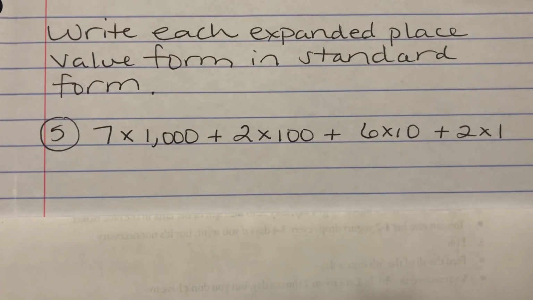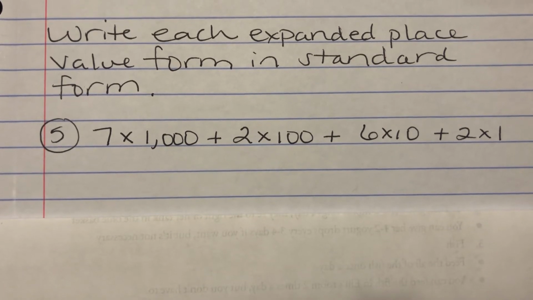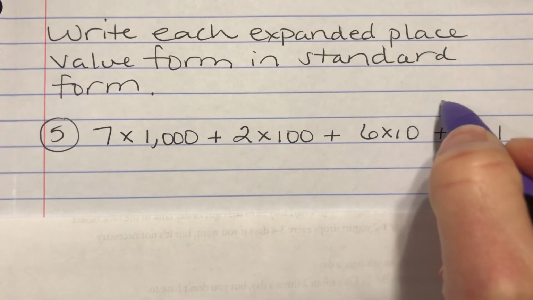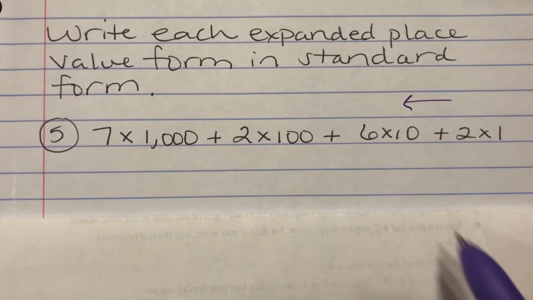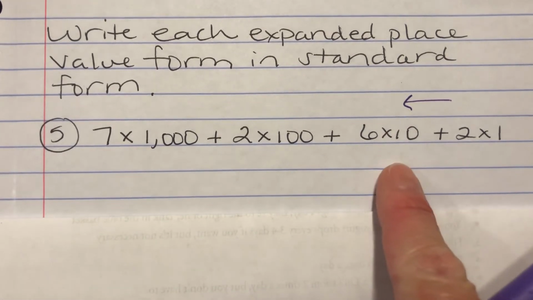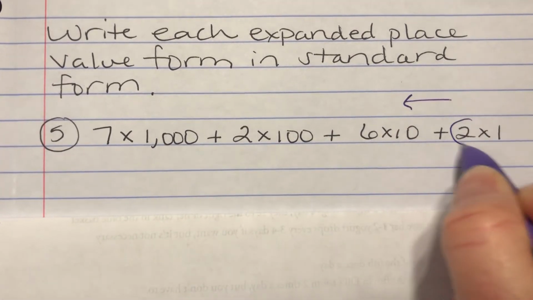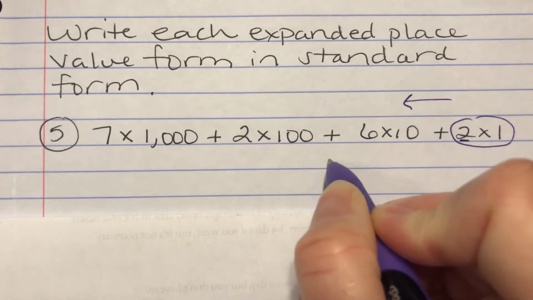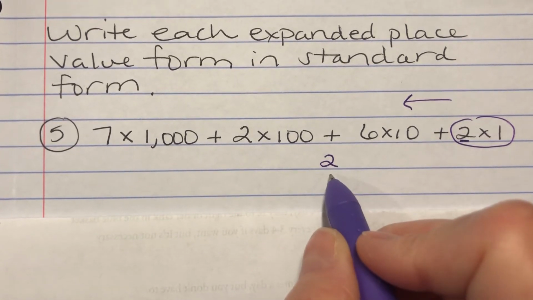Go ahead and write the number in standard form for that and press play when you are ready. All right, I am going to work this out, and I'm going to go from right to left, because I know it starts with the ones place there. And I do see a 1 right here. I see 2 times 1. That means I'm going to put a 2 in the ones place.